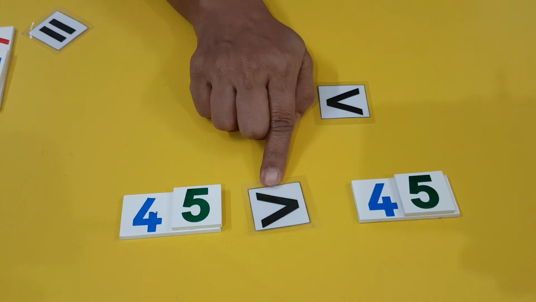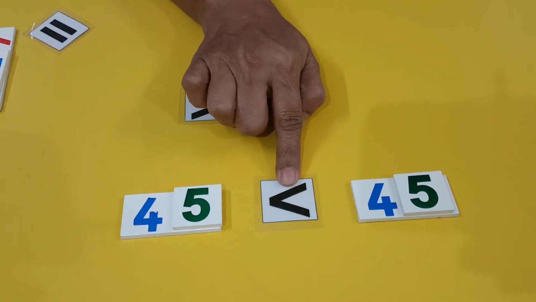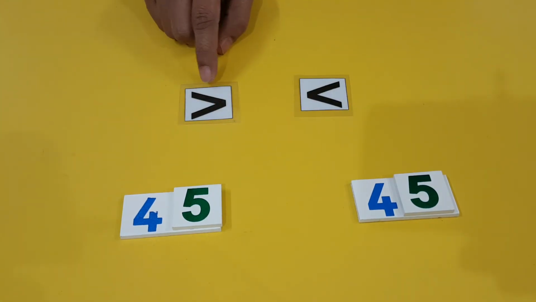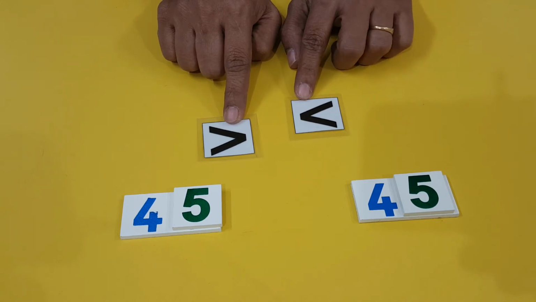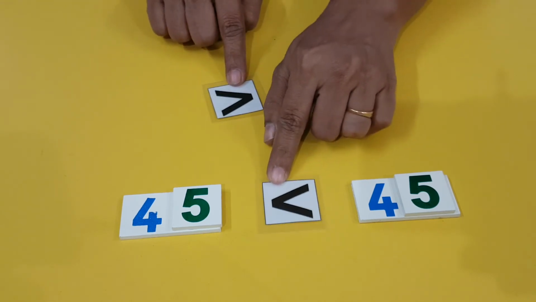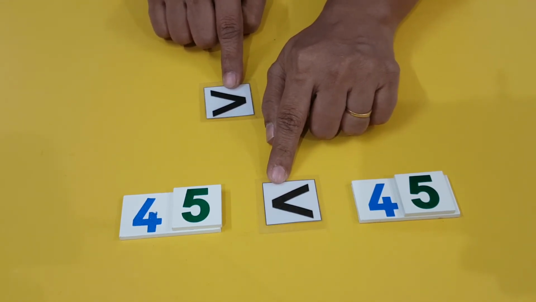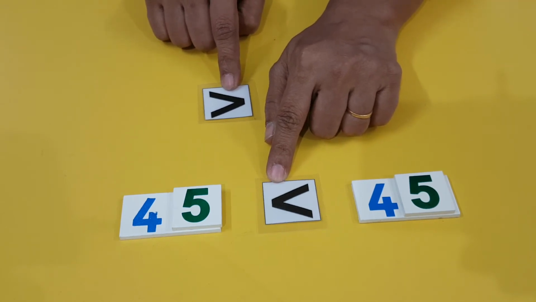Should I give greater than or should I give lesser than? Think and tell me, which one can I have? A hungry crocodile, should it eat this or should it eat this one? Which is big? Oh no, now the crocodile is confused. Which one will it eat?